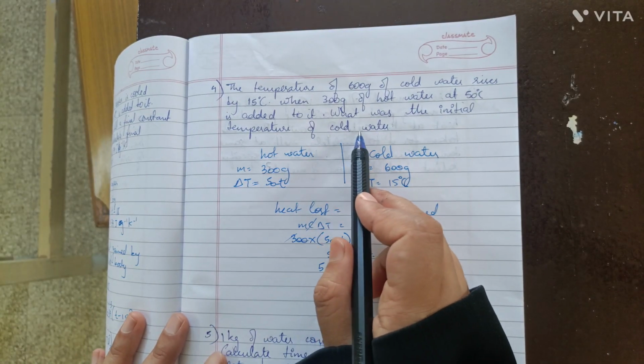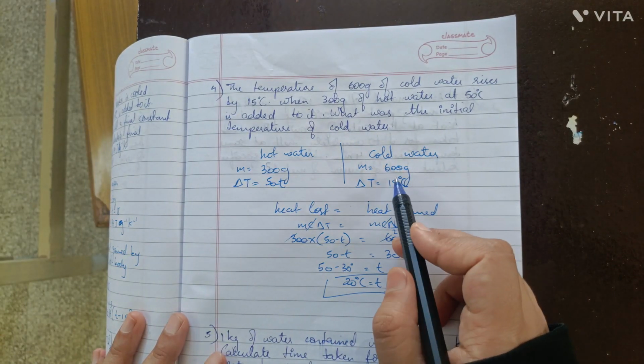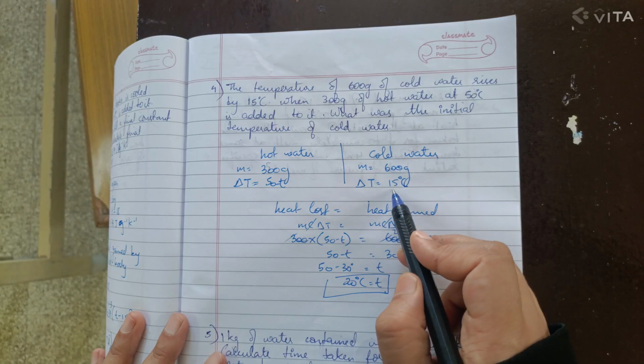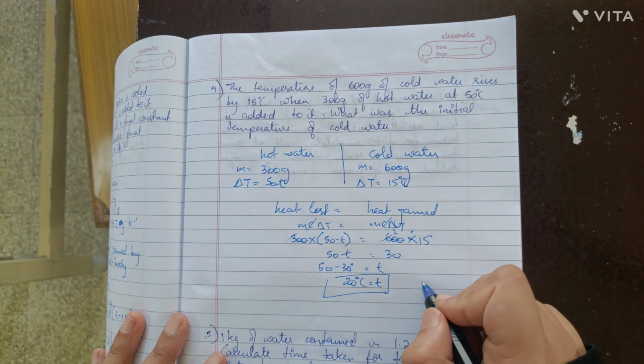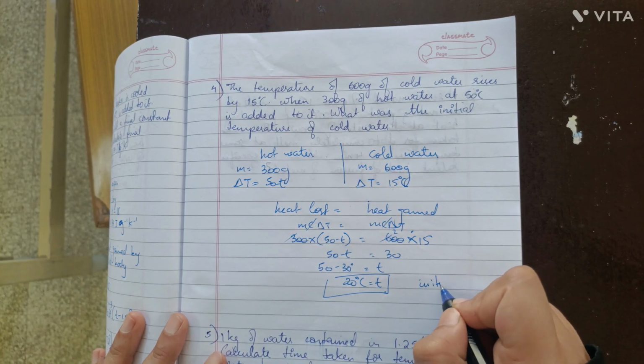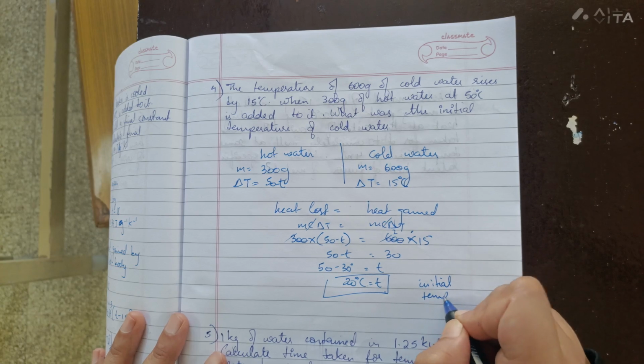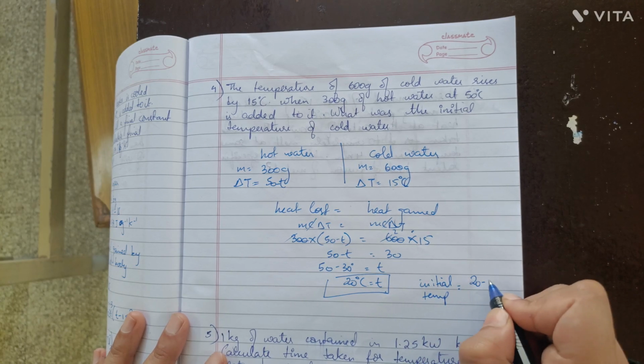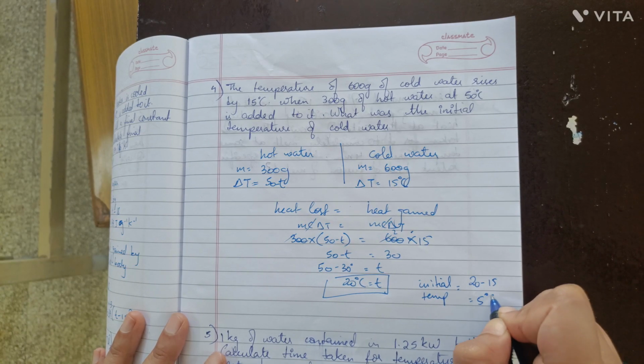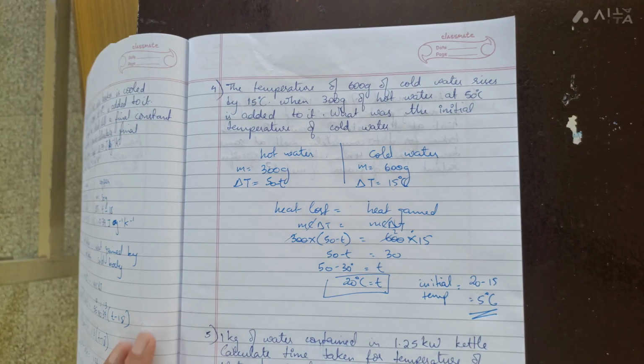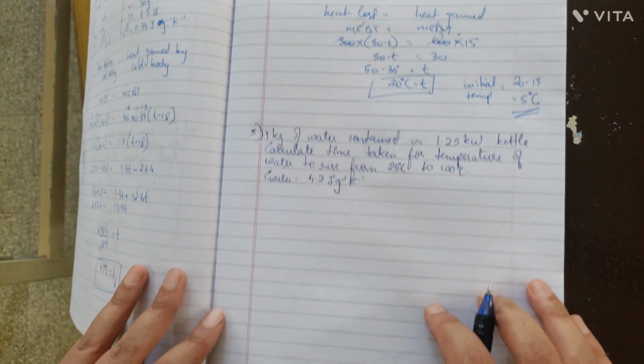But the question says what was the initial temperature of cold water. So since the rise in temperature for cold water was 15 degrees Celsius, its initial temperature will be 20 minus 15, which is 5 degrees Celsius. Alright.